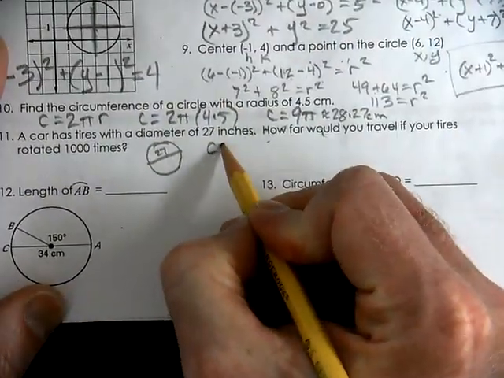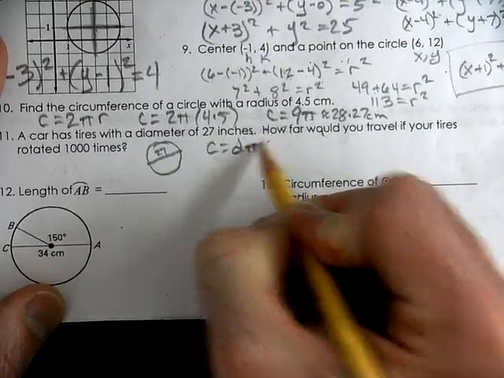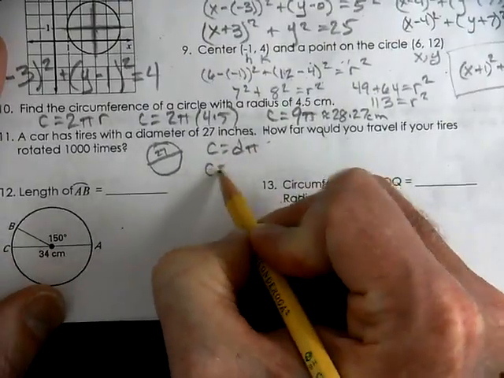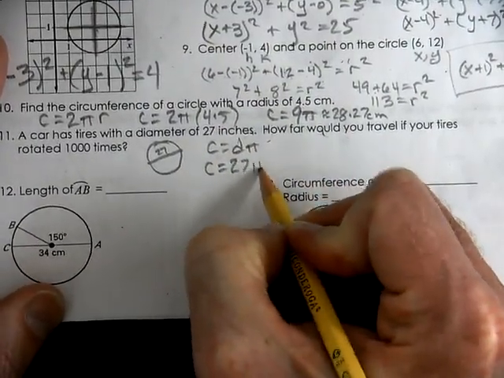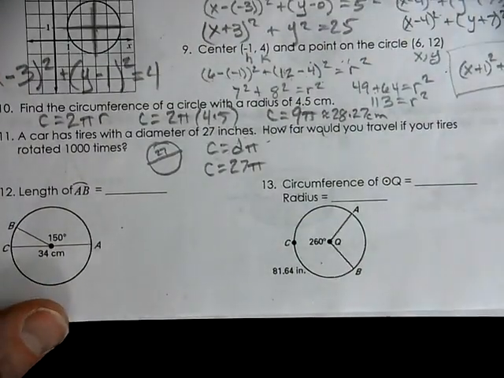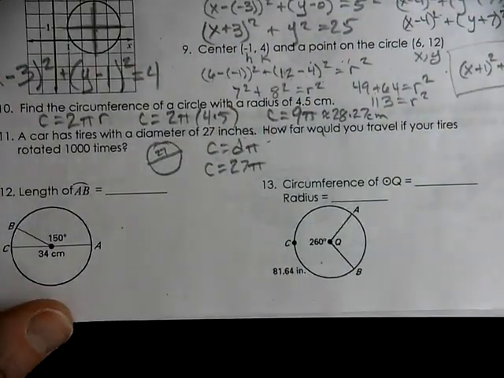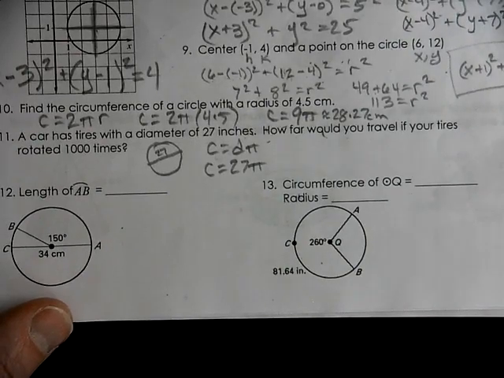So the circumference equals the diameter times pi. The circumference equals 27 pi. So one rotation is 27 pi. And you can do the decimal right now if you want.